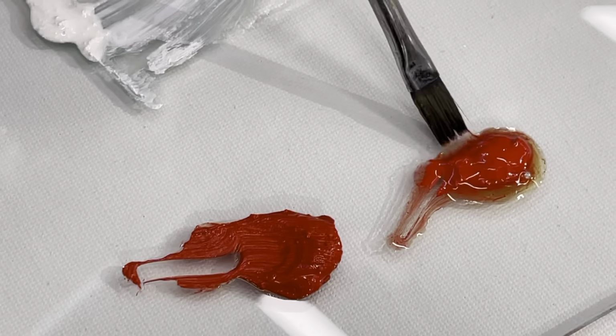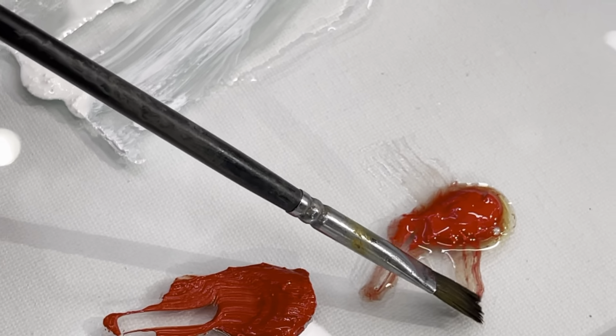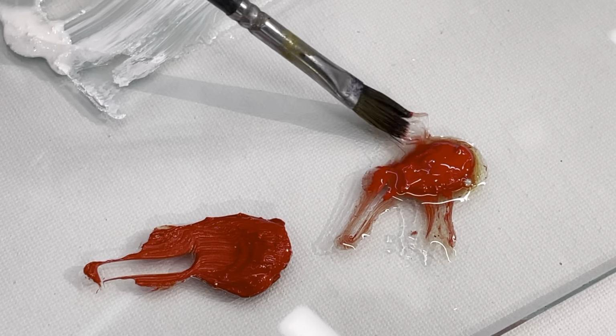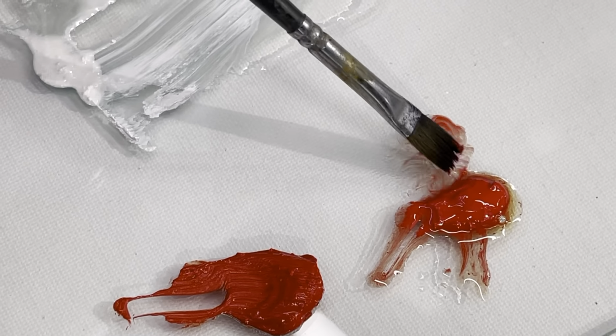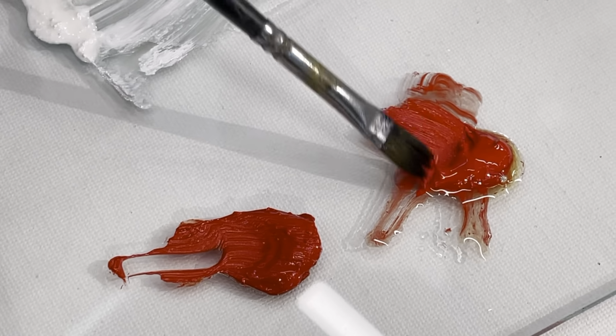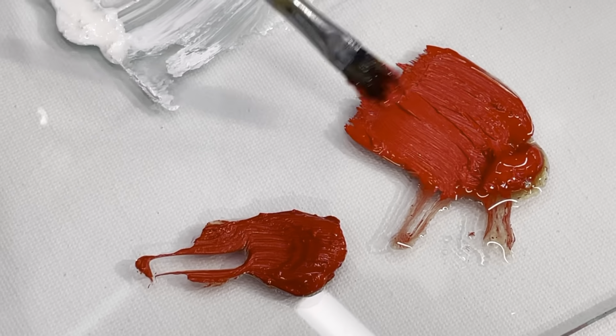If we spread it out a bit. By the way, when you open a tube of paint brand new and you have this oil come out, that is okay. That is just the settling of the binder, and the binder is the liquid that binds these pigments together. That's just a little bit of separation there.